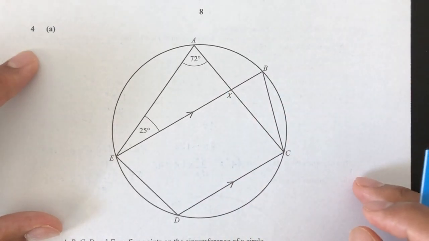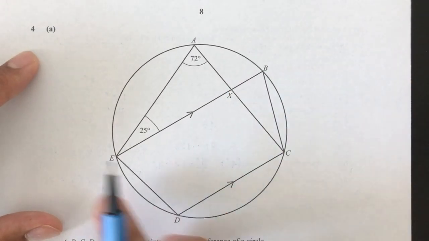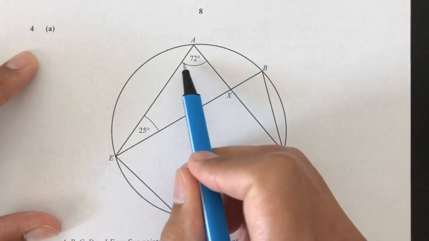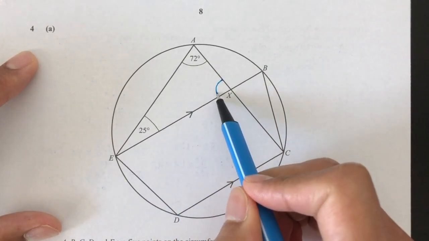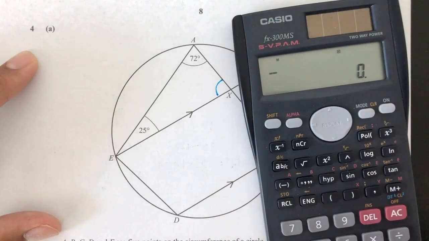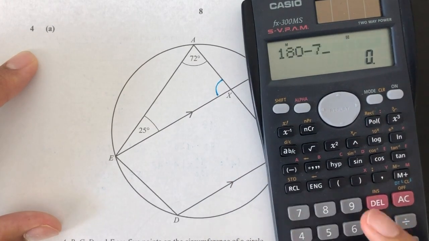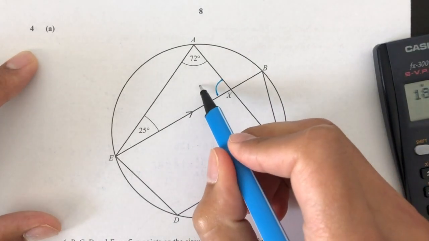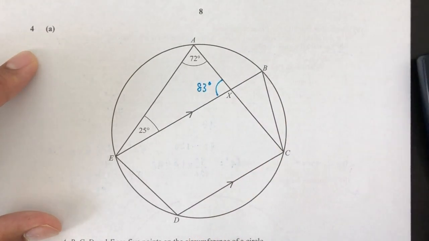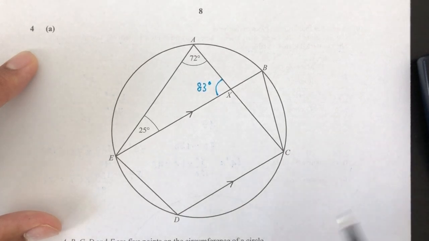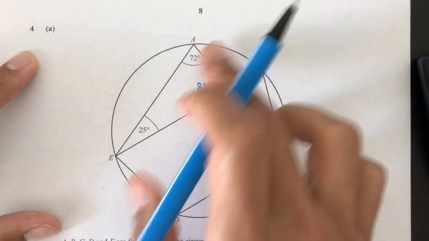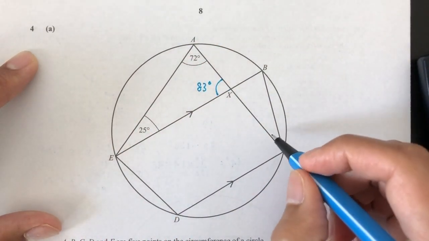So what can we do here? Since we know this and this, we will know this, right? This is the third angle of a triangle. So 180 minus 72 minus 25. That will be 83. And now, as you can see, by the theory of circles, this one is on the arc AB. This one is also on the arc AB. So this and this are the same.